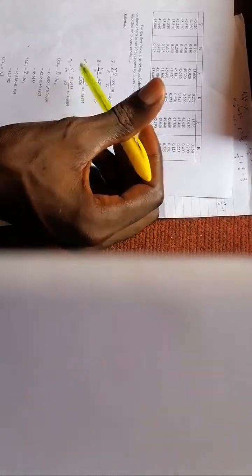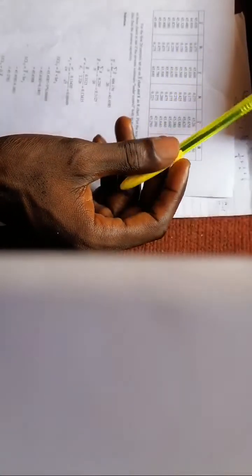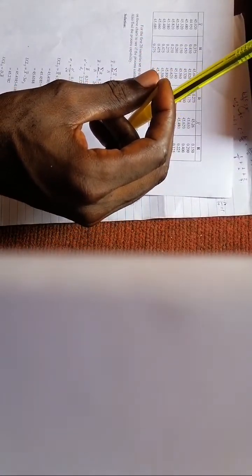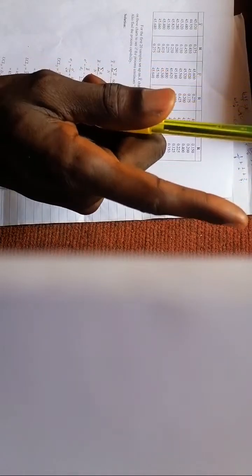And our n here is what? It's 5, because from the question it says the following table shows the average and range of spindle diameter in millimeter for 30 subgroups of 5 items each.